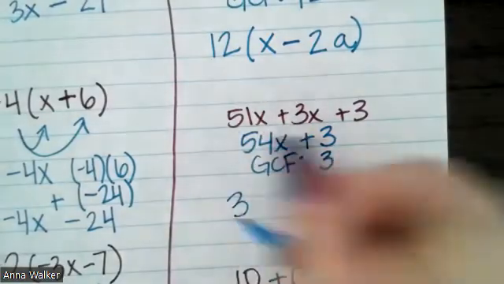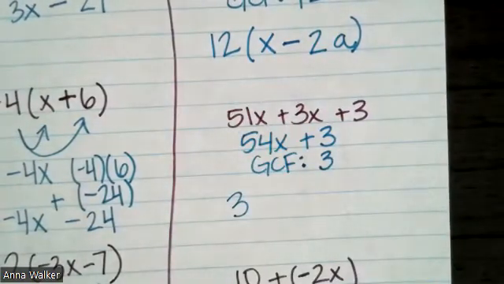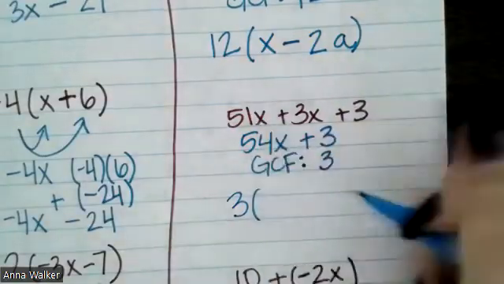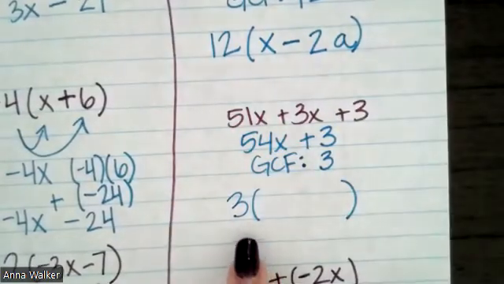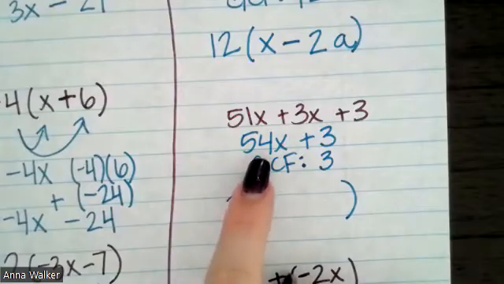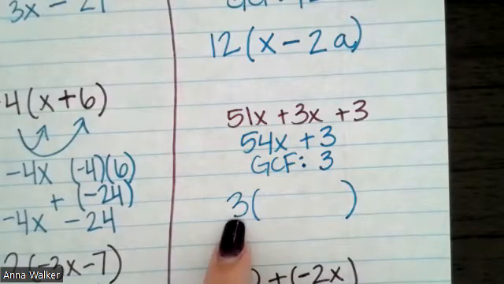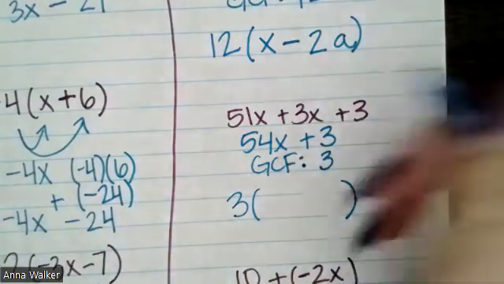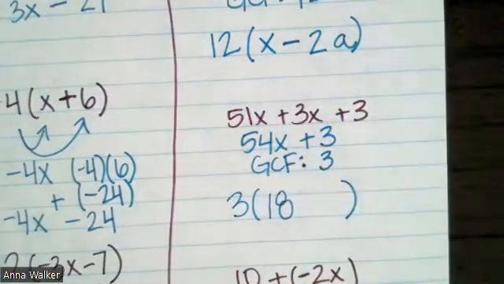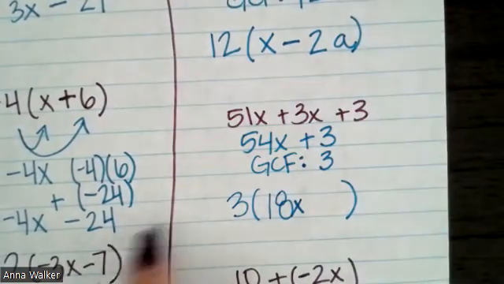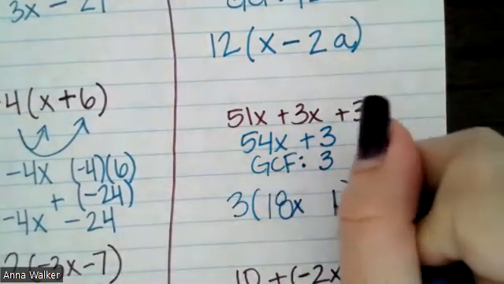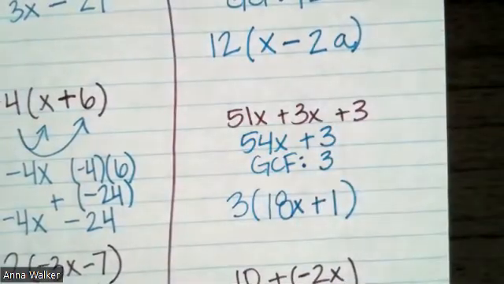So if I put it in its pre-distributive property format, it's going to be 3 times the group, and then whatever's left. So what times 3 makes 54x? Well, really, I have to figure out what times 3 makes 54, or 54 divided by 3, which is 18. And then I'm going to leave x there. And then what times 3 makes 3? That's just going to be 1. And I'm going to keep my addition sign here.